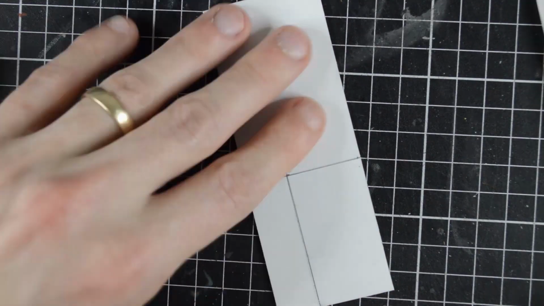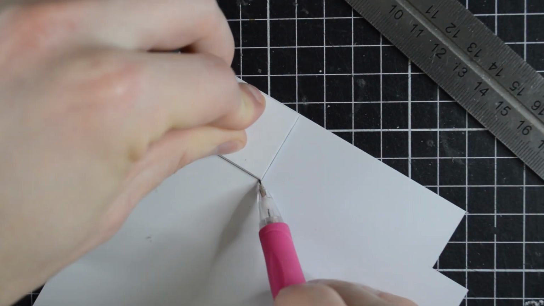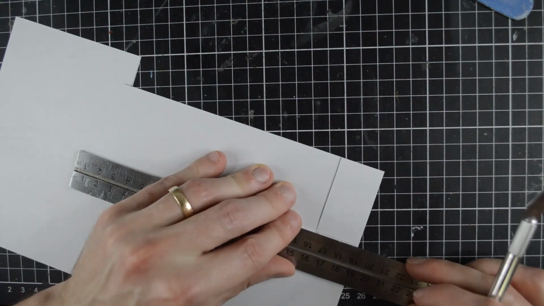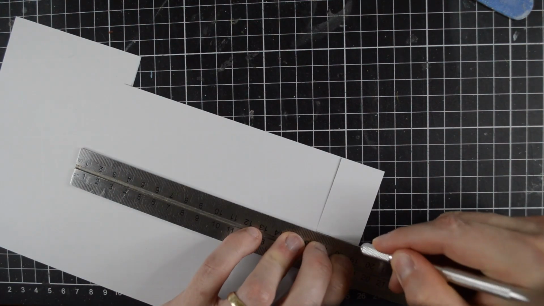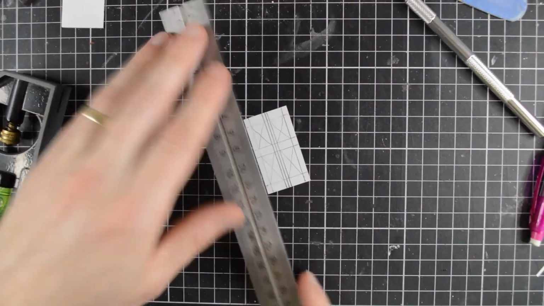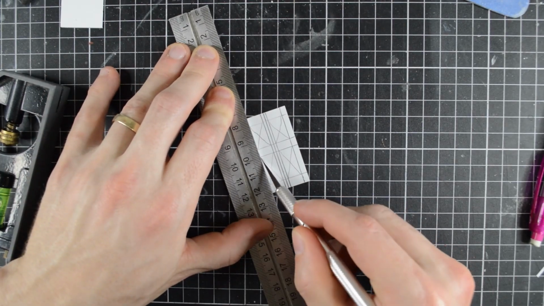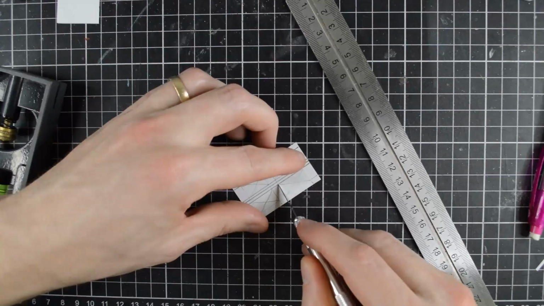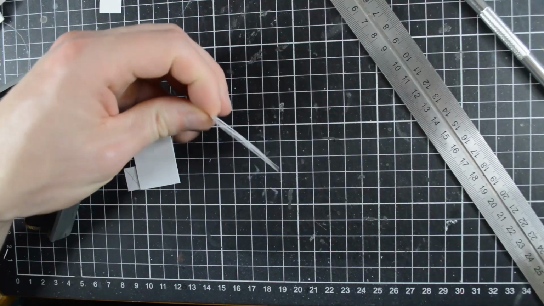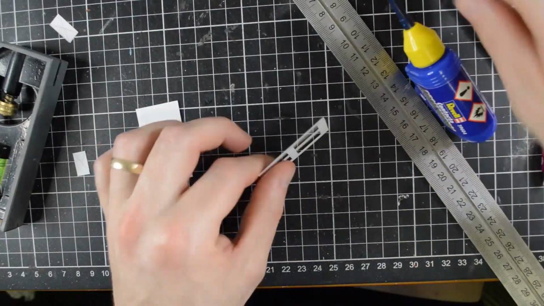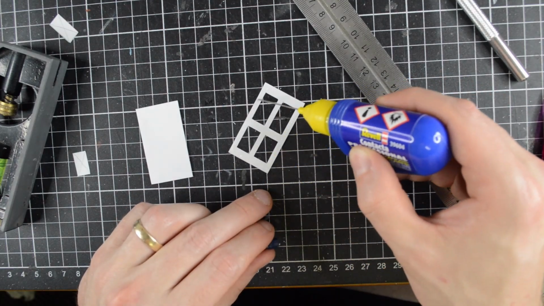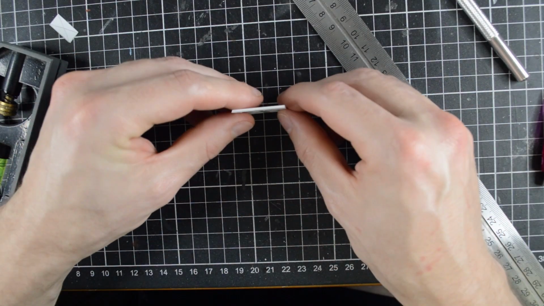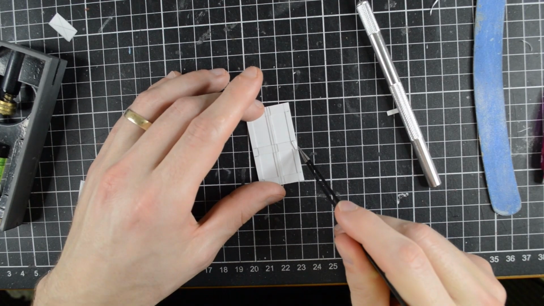I created the front doors of the building by cutting one thicker piece of styrene card, the same dimensions as the door frames, and then cutting another ultra-thin piece of styrene card to the exact same dimensions. I then cut 4 rectangles out of the thin piece of card to create door panels. This is then glued onto the thicker card. Finally, I glued on a door push plate and mail slot.